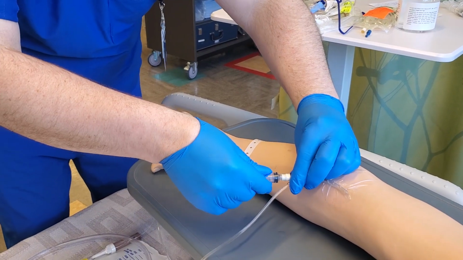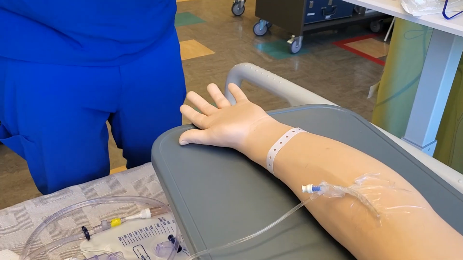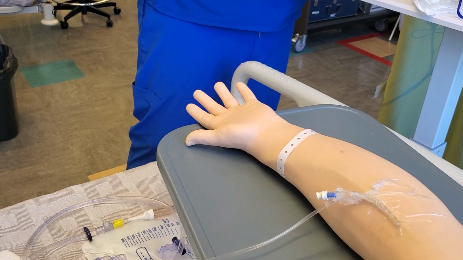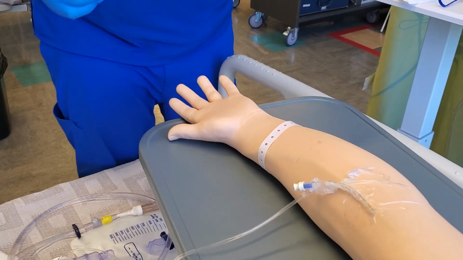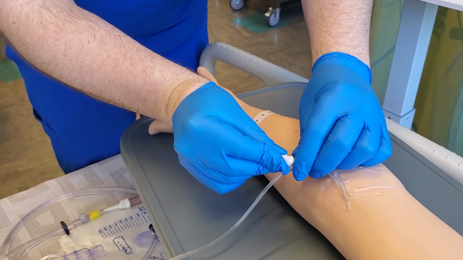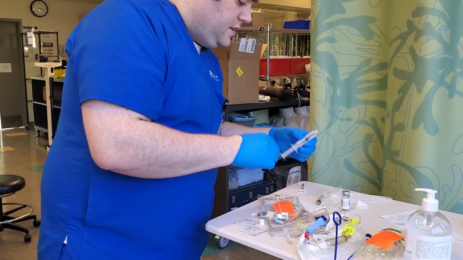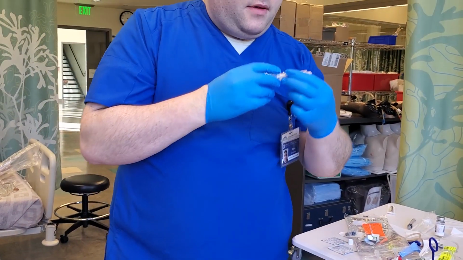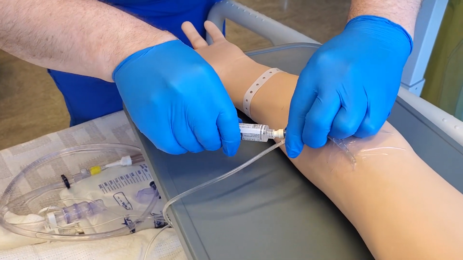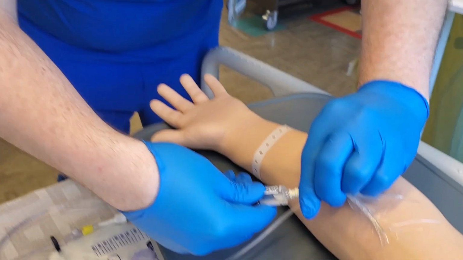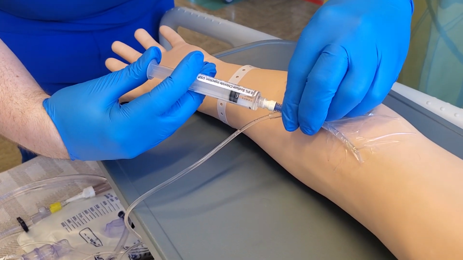Good, again, checking for any inflammation, infiltration going on. And then we'll go ahead, we'll just say this is a new one. We'll scrub it again. And then we'll go ahead and let's just use the rest of this here, the rest of the 5. Over 2 minutes.